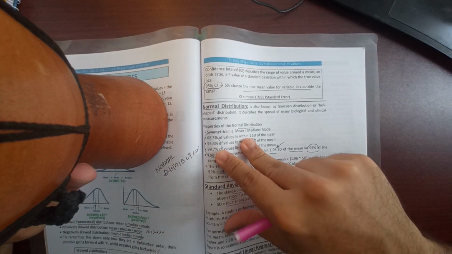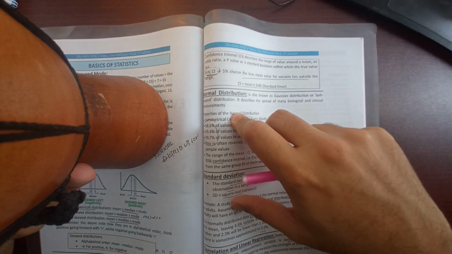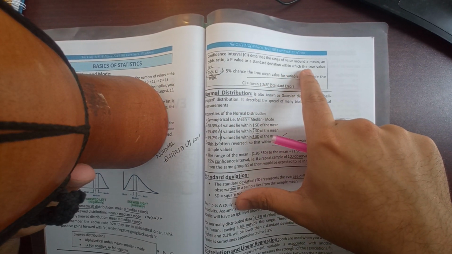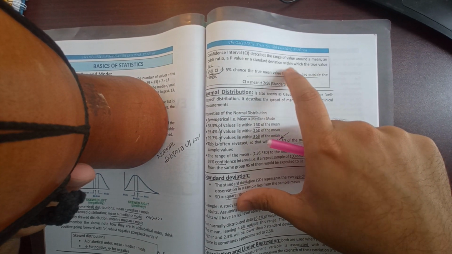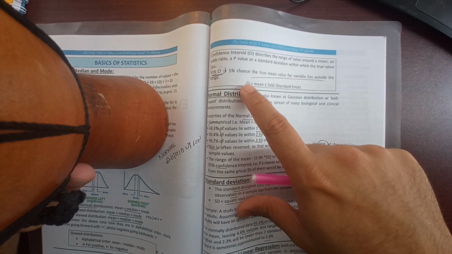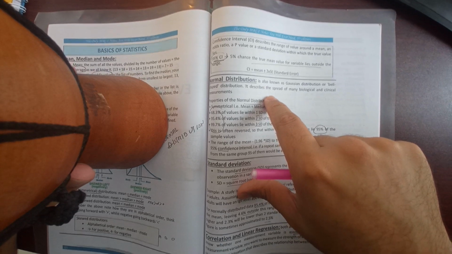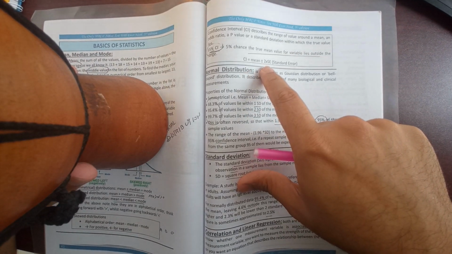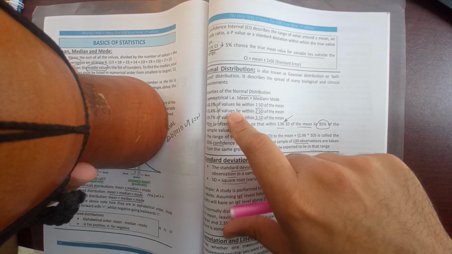Okay, so some of the things may not make much sense, but you have to remember. Confidence interval describes a range of values around the mean, an odds ratio, a p-value or a standard deviation within which the true value lies. So mean plus or minus 2 times standard error.